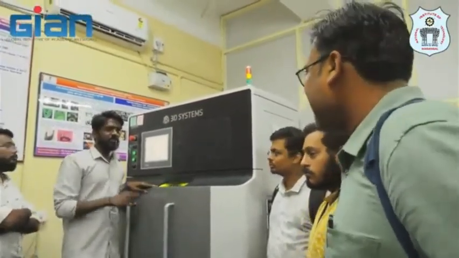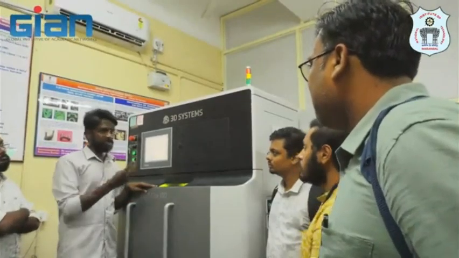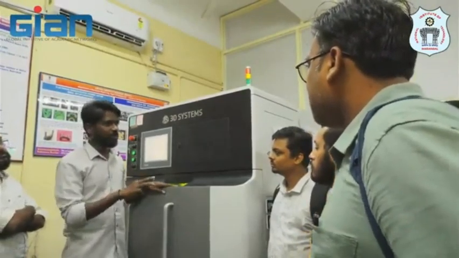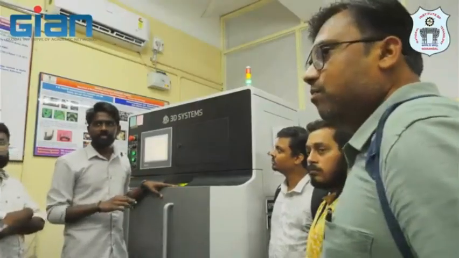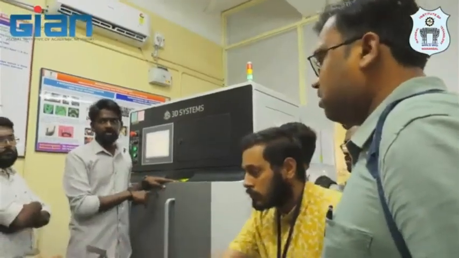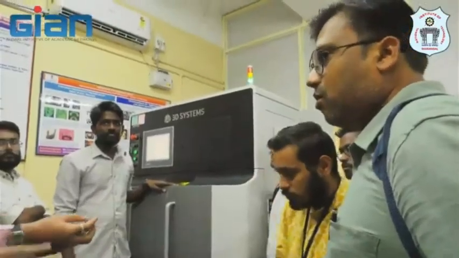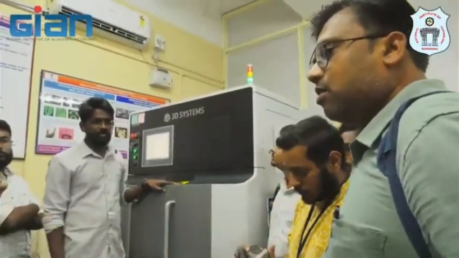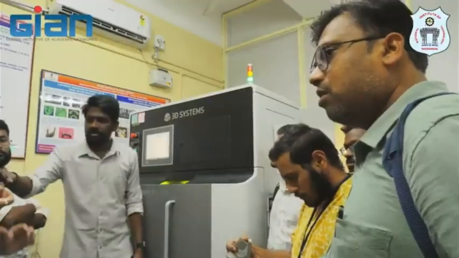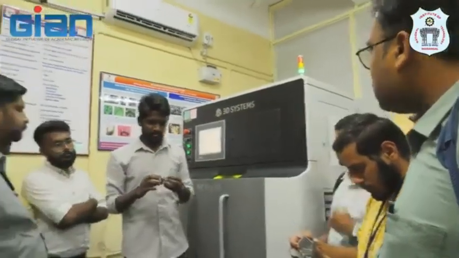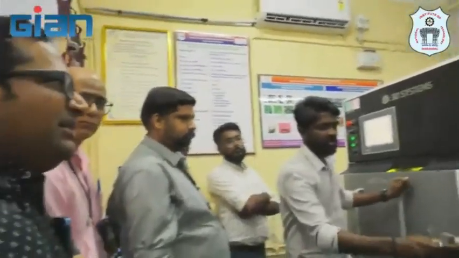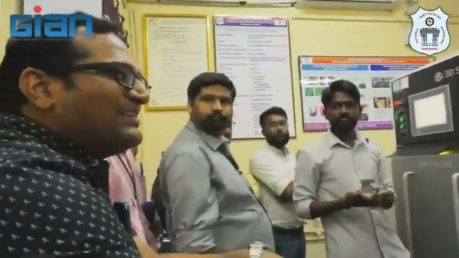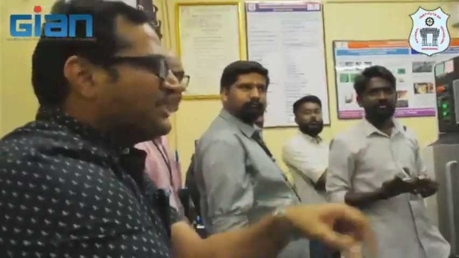For two materials, aluminum and titanium, we have to follow an argon atmosphere, so I have to use argon gas. Right now it is nitrogen gas, because for non-reactive materials like steel and cobalt chrome, except aluminum and titanium, we'll use nitrogen gas. Does this machine also come with a nitrogen generator, sir? Actually, it is a starting model. We don't have a generator, so we are using cylinders.